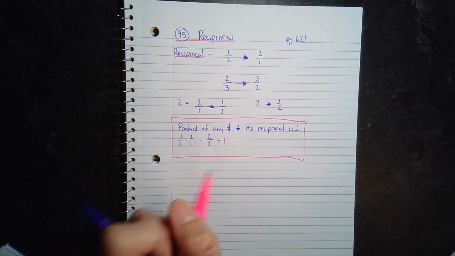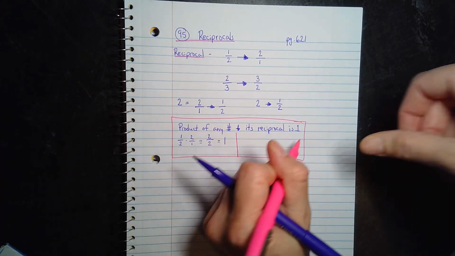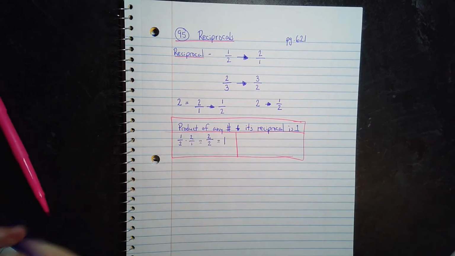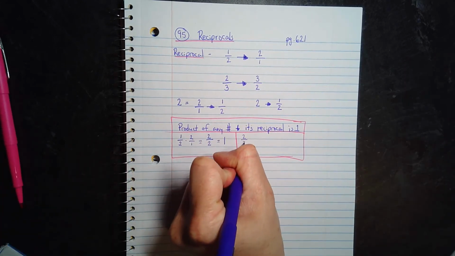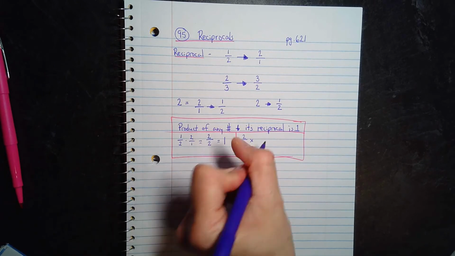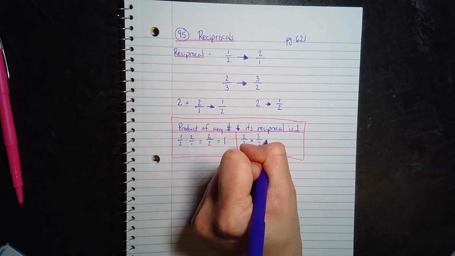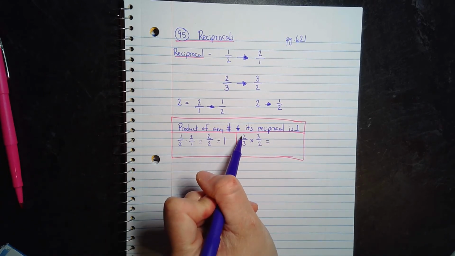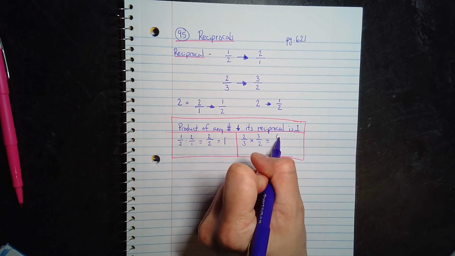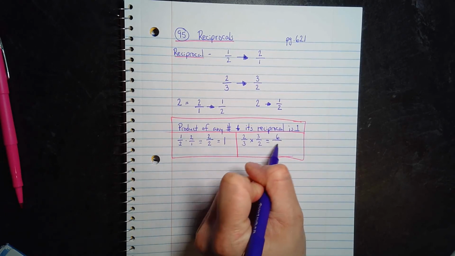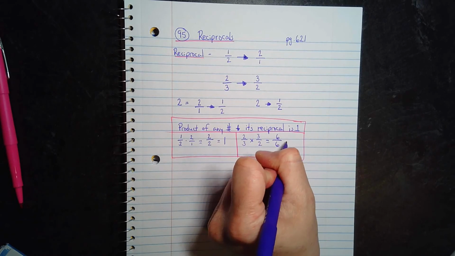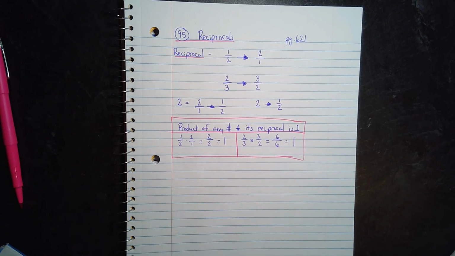If I had another example, 2/3. If I multiply it by its reciprocal, 3/2. Remember, top times top, so 2 times 3 is 6. Bottom times bottom, 3 times 2 is 6. So we get 6/6. And again, it is 1. So when you multiply any number times its reciprocal, you are going to get 1. Okay?